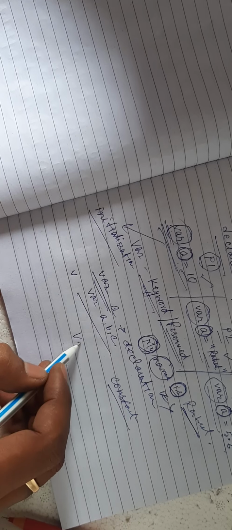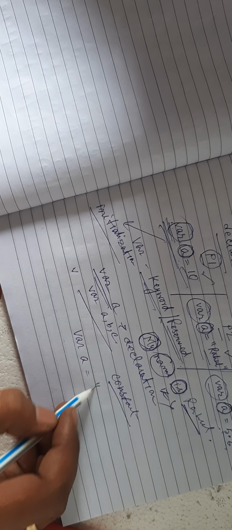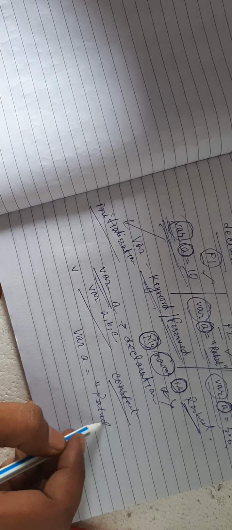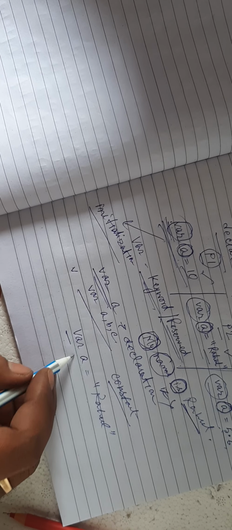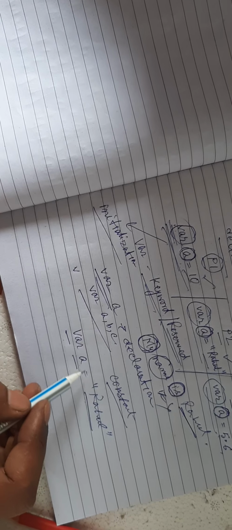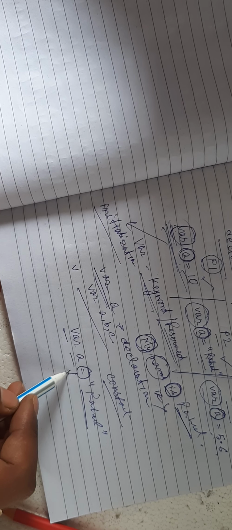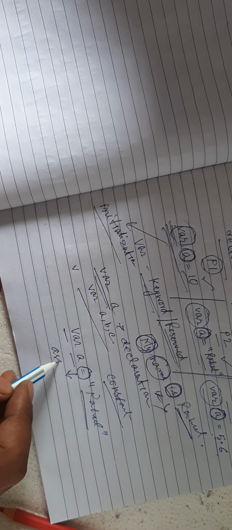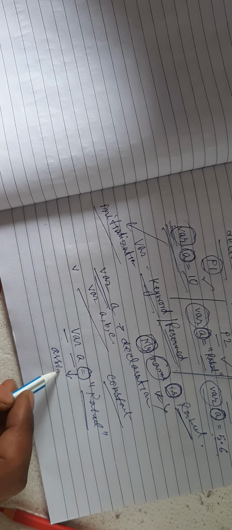Again I am writing this statement: var a equals Rahul. Now we know that var is a keyword, a is a variable, Rahul is a constant. Now what is this equal to? We can say this equal to is called the assignment operator. So this is one complete expression.